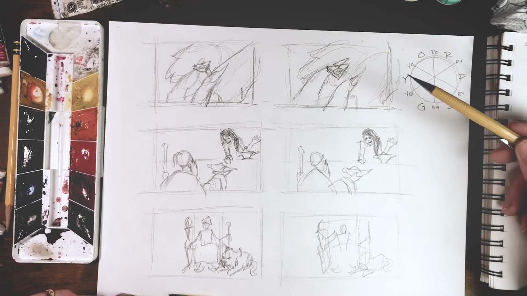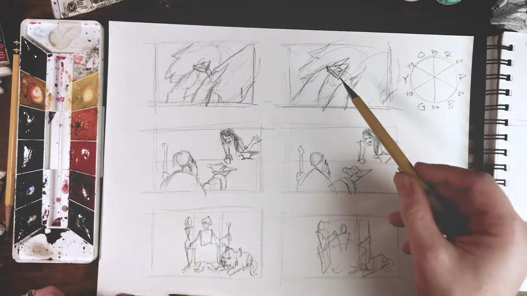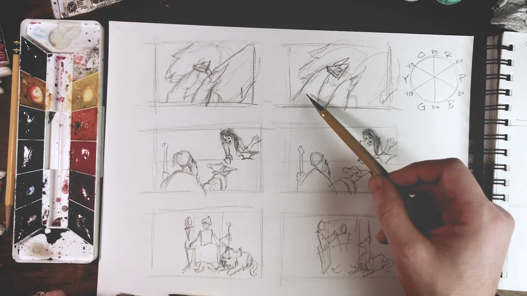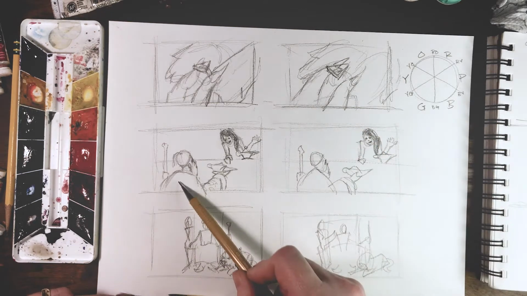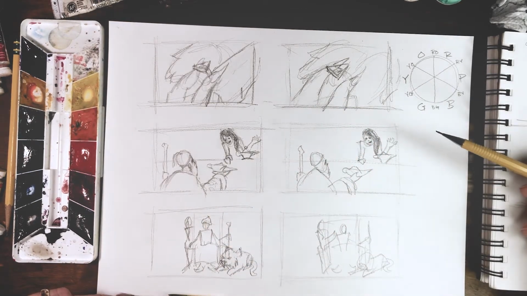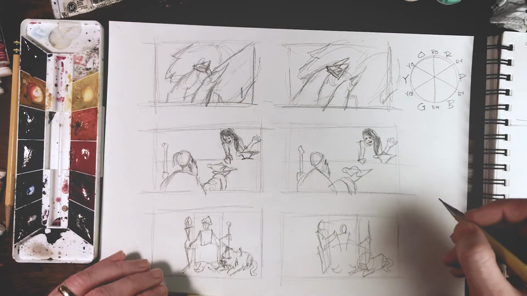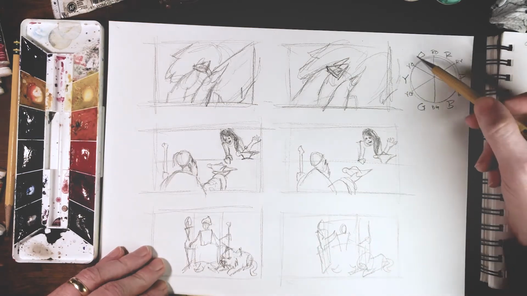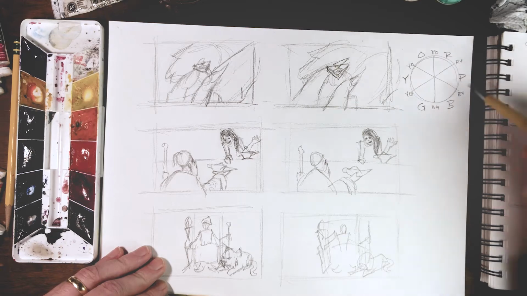And so that's probably what I'm going to lean towards. I think I'm going to use some darker reds and oranges for this guy here and here. So that's going to be part of my color scheme. So let me think, if I'm going to do reds and oranges, I'm going to be starting in this area.